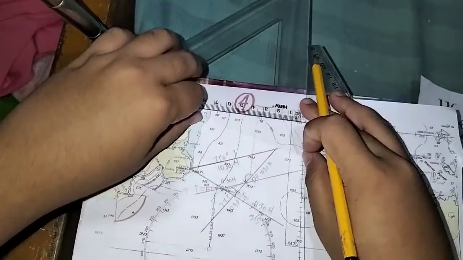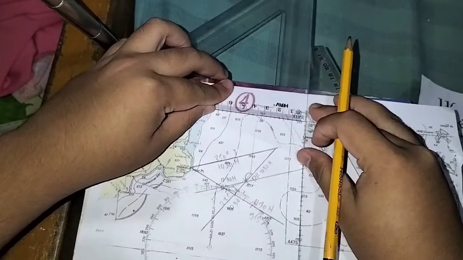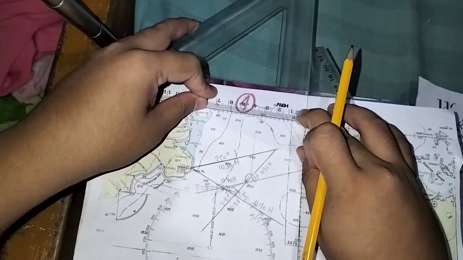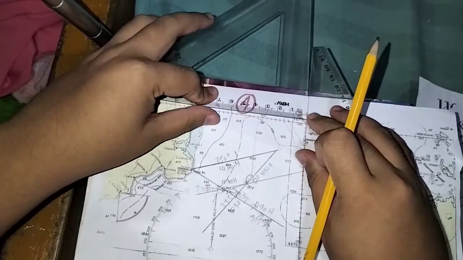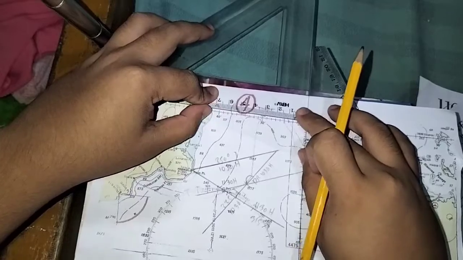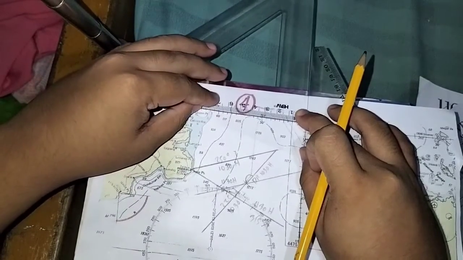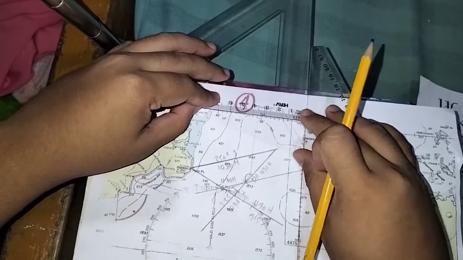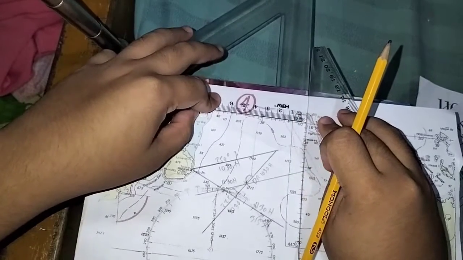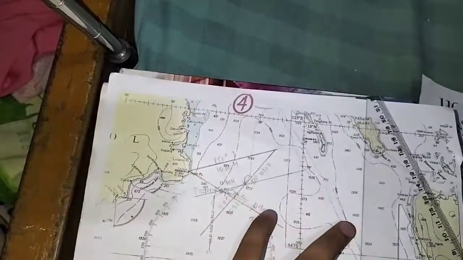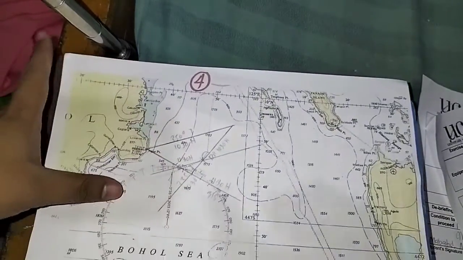So since we already dragged it, it says here it is 124 degrees and 41, 42, 43. So it is 124 degrees and 43 minutes for the longitude. So that's all.